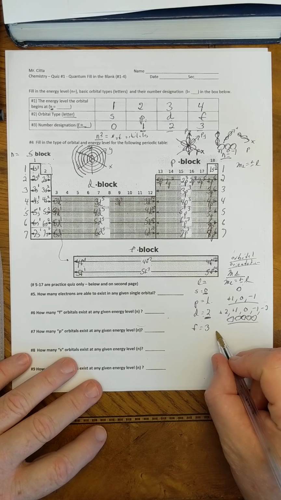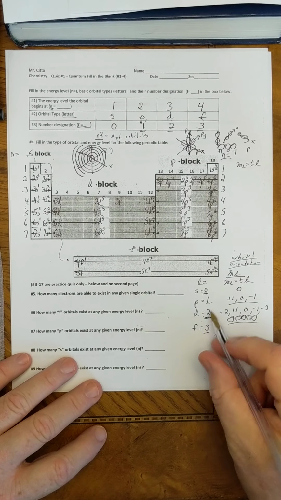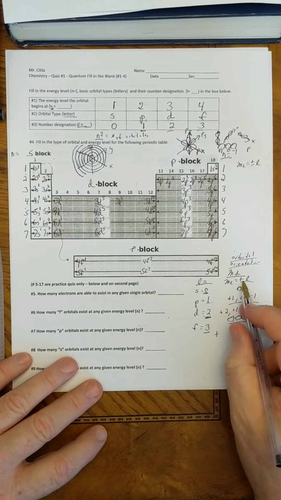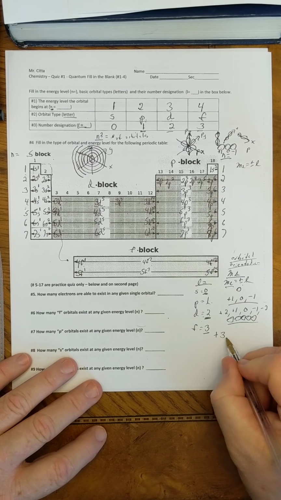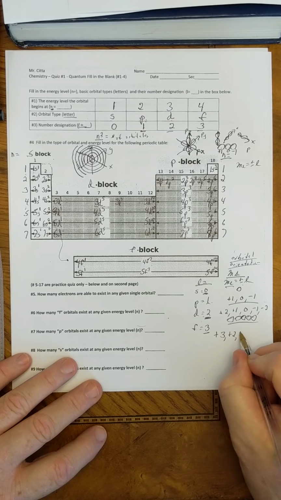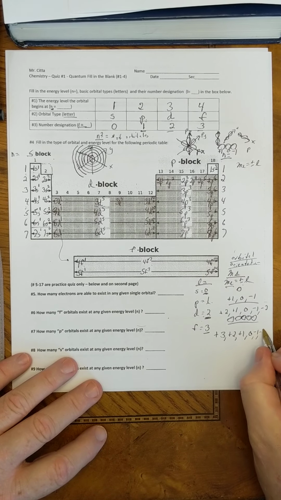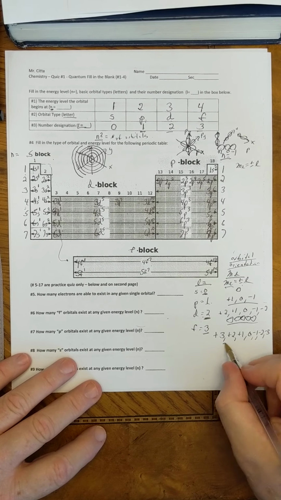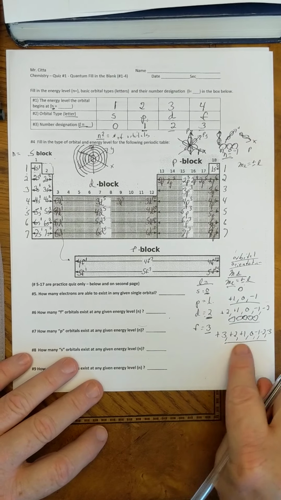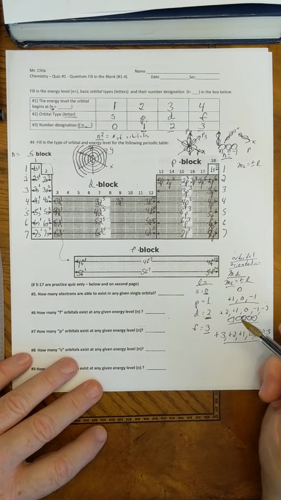Fs, you get plus or minus every L as your M sub L. So you get plus 3, plus 2, plus 1, 0, minus 1, minus 2, minus 3.